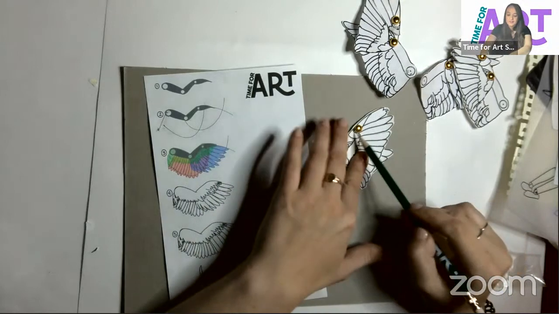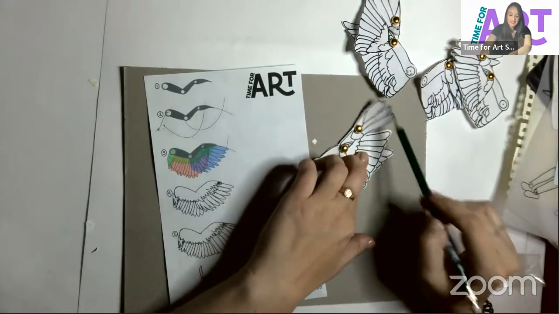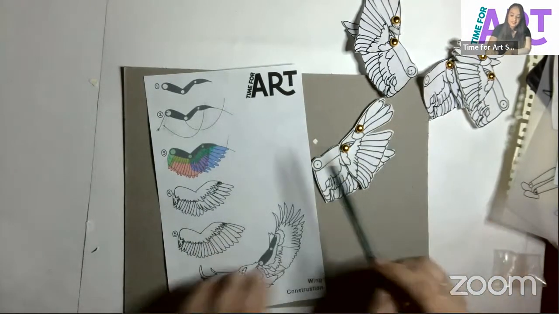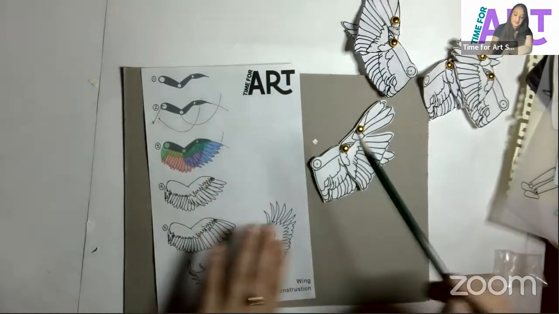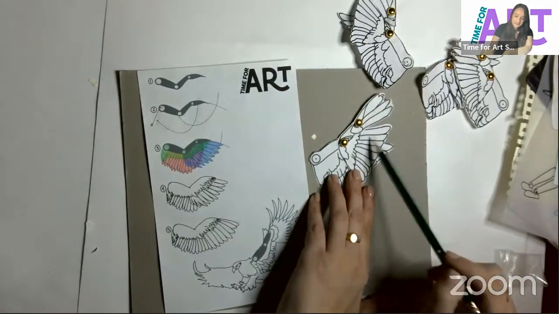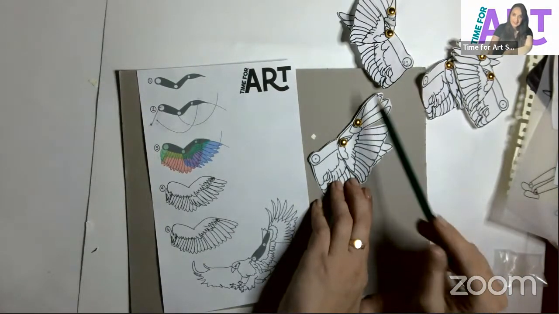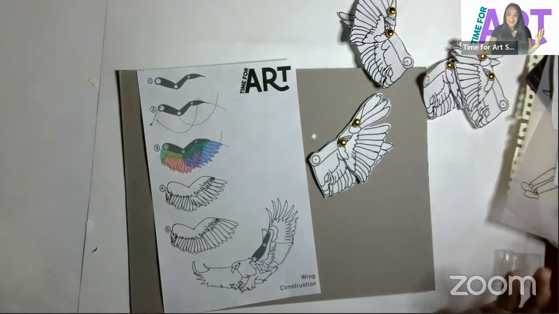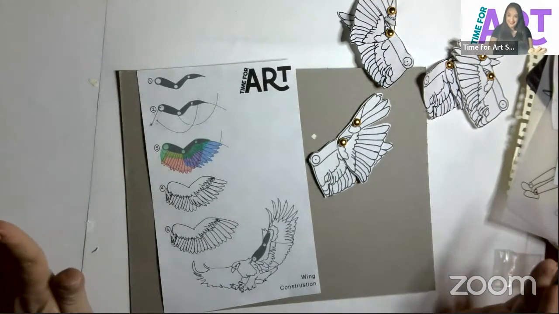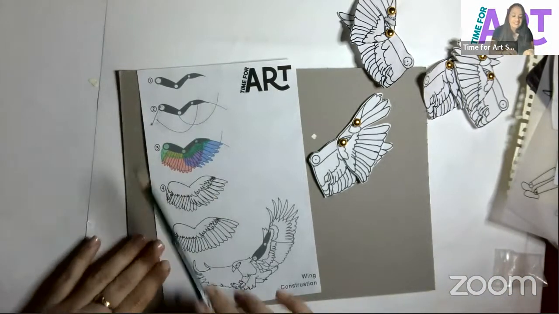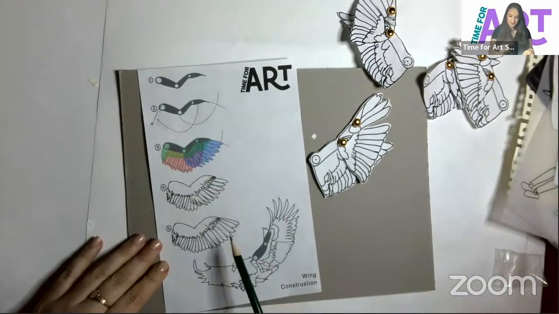It also pivots right here. And the very front layer of the wing is this green sort of front fluffy layer in the front, just like that. And funny enough, I am yet to find a bird, I haven't looked that hard, that doesn't somewhat follow this construction.